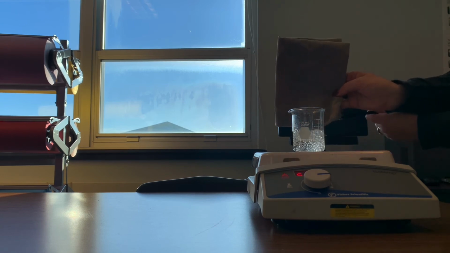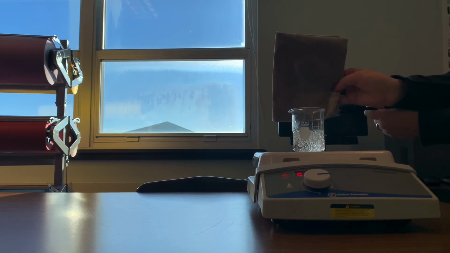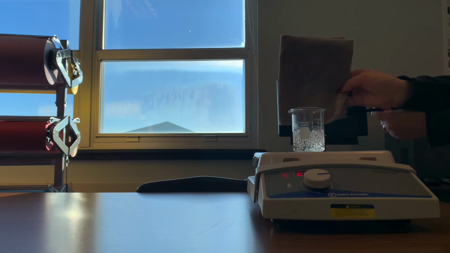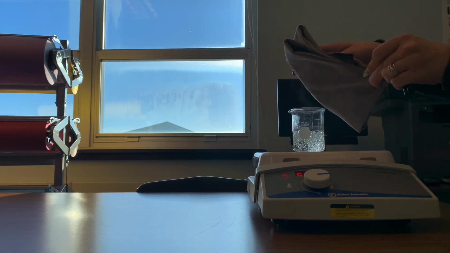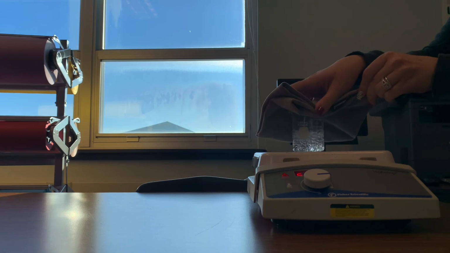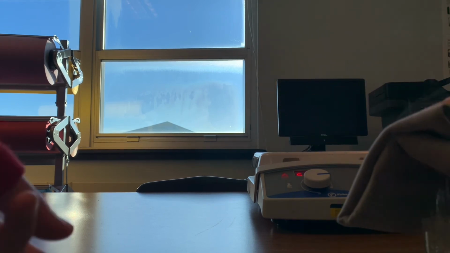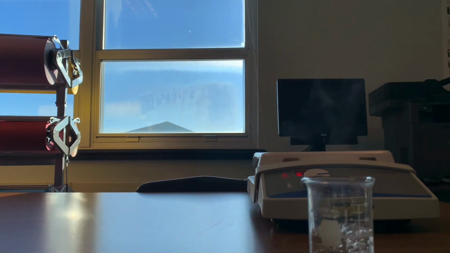So now that we have some of our water vapor being created, we're gonna go ahead and remove it and take the temperature of the water vapor. And we'll stick our thermometer inside. I'm gonna tell you right now, it's gonna be real hot.